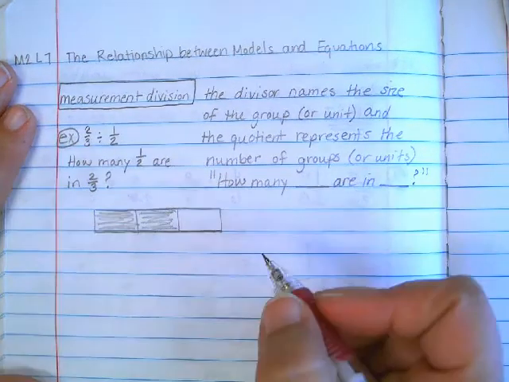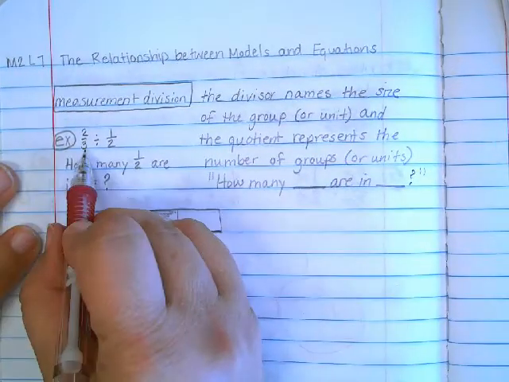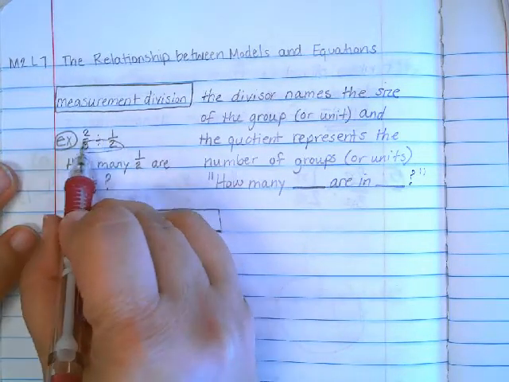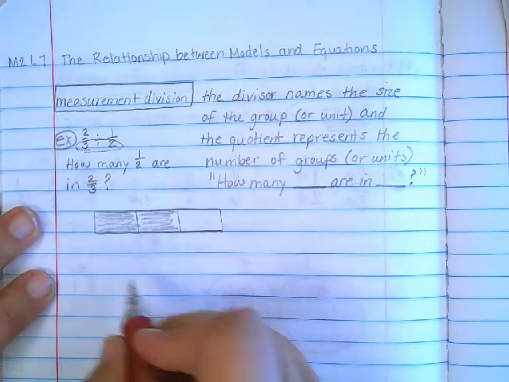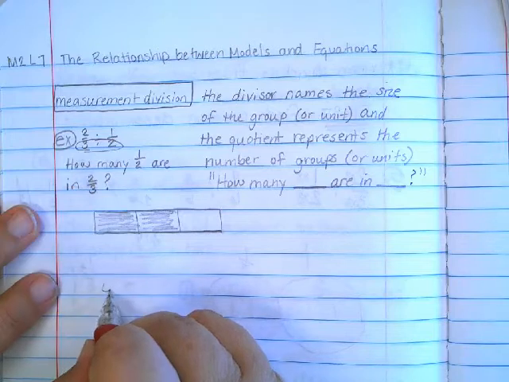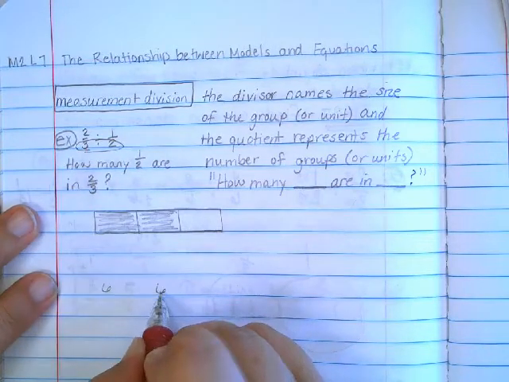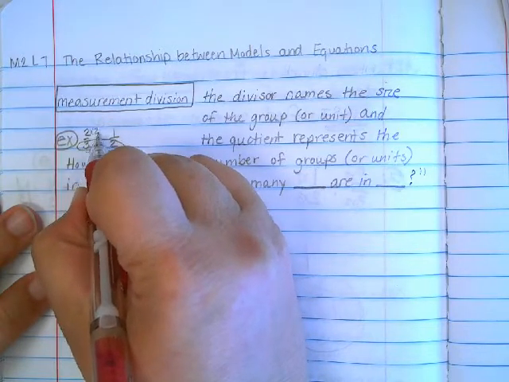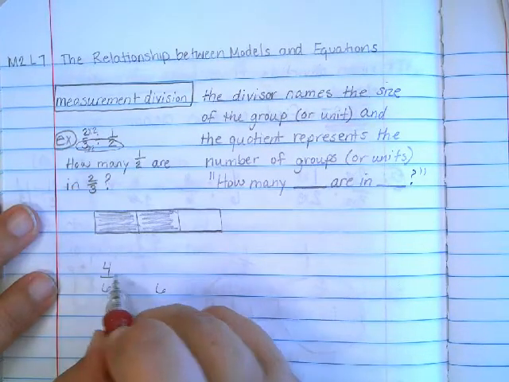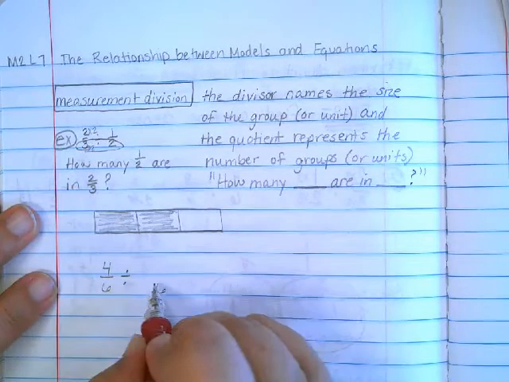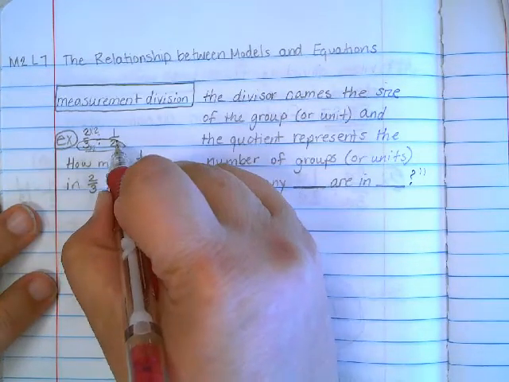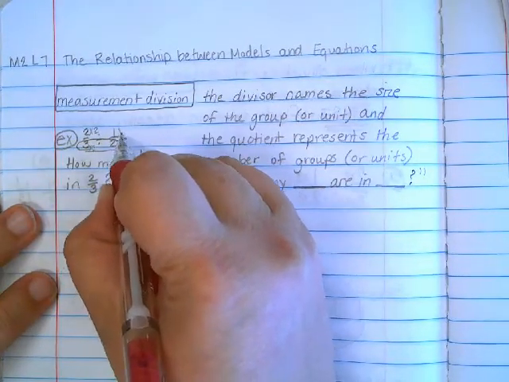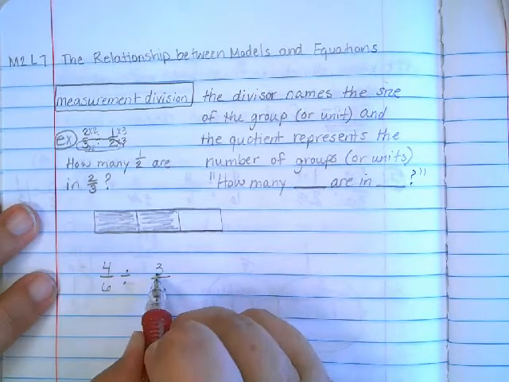So what I would need to do first is to find my common denominator for these two. And so I know that I can change them both to 6 because 3 times 2 is 6. Then I have to do 2 times 2, which gives me 4/6 divided by, and then I do 2 times 3 and 1 times 3, 3/6.